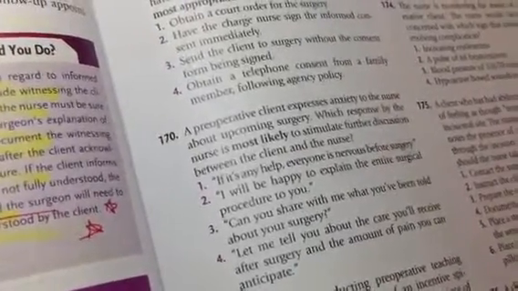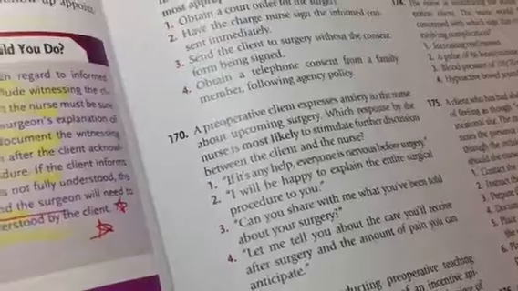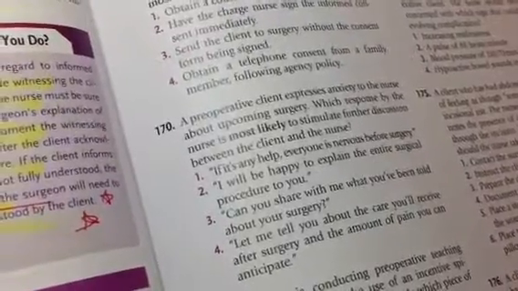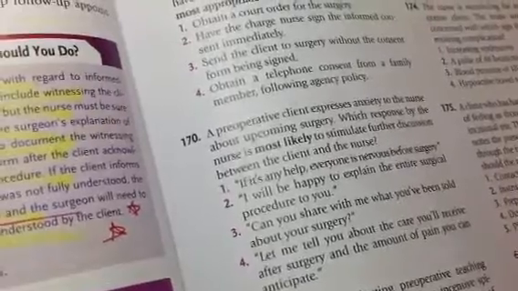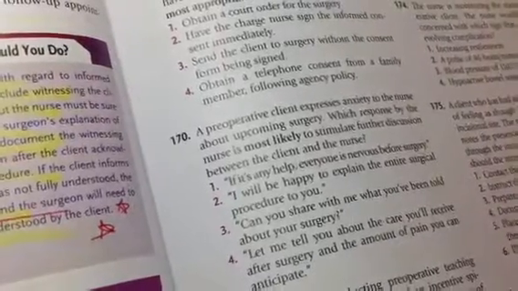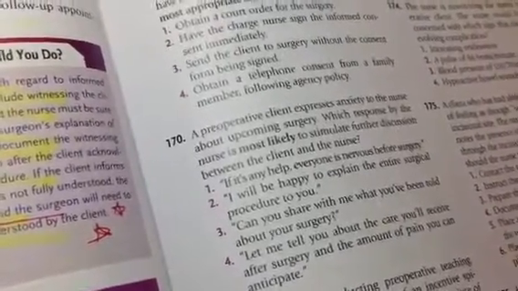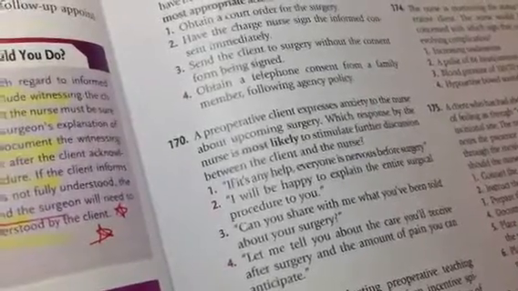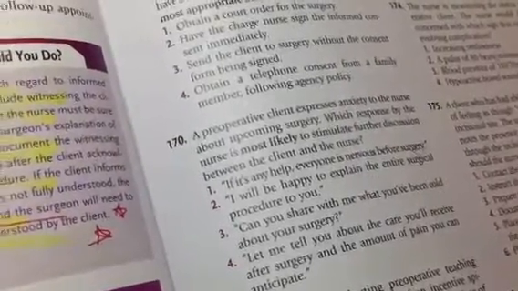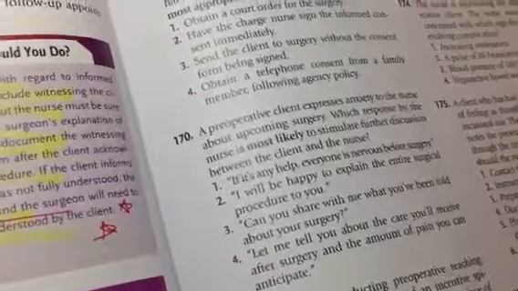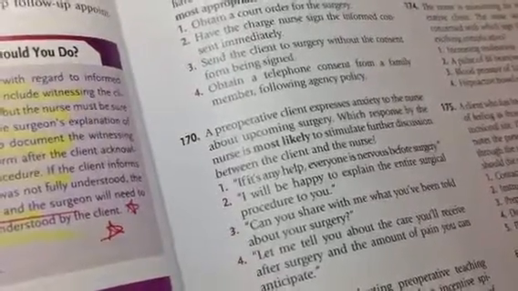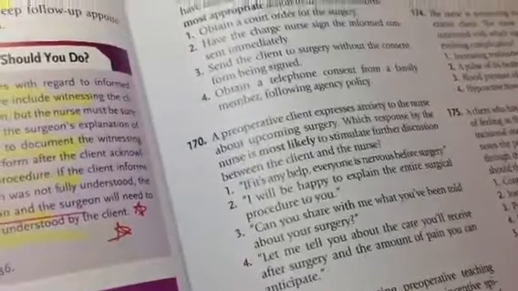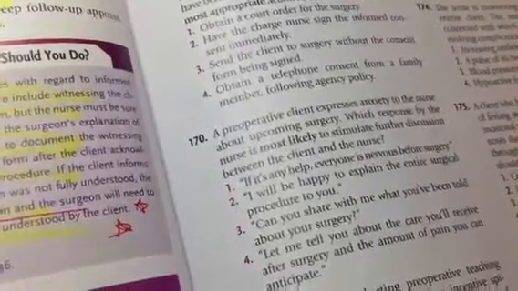Instruct the client not to drive, make important decisions, or sign any legal documents for 24 hours after receiving general anesthesia. Instruct the client to call the surgeon, ambulatory center, or emergency department if a post-operative problem occurs. Instruct the client to keep follow-up appointments with the surgeon.